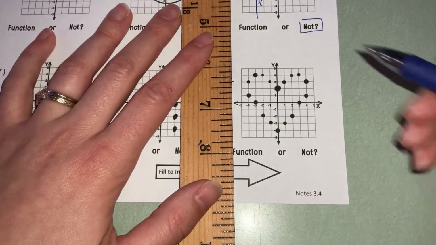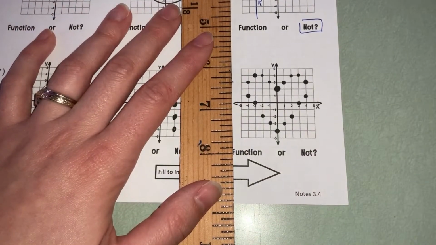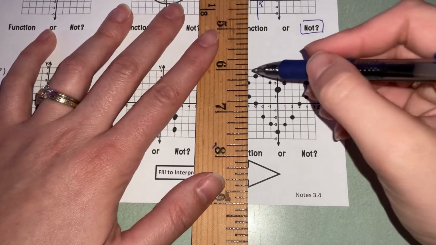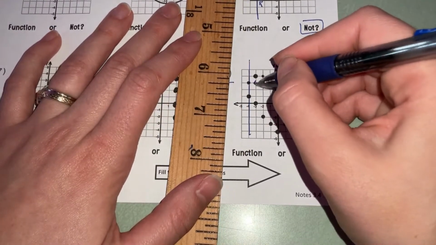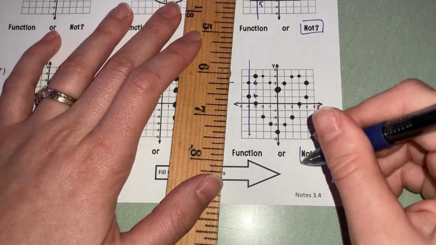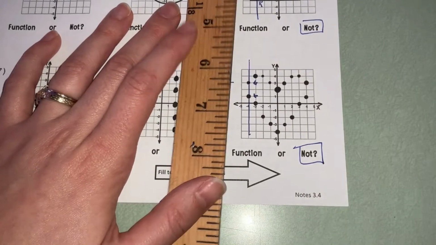Okay, next up we have these dots, and it looks like a heart. How lovely. So here, look, straight up and down line. We don't even have to go any further. It's touching that straight up and down line twice, so it is not a function.